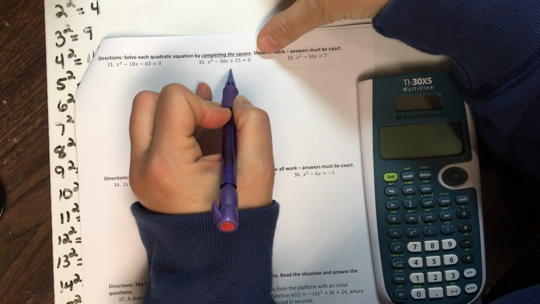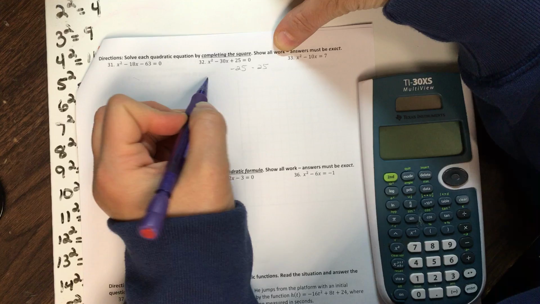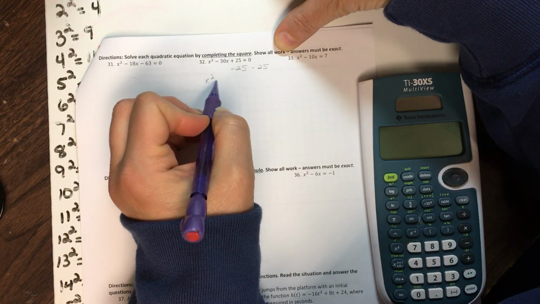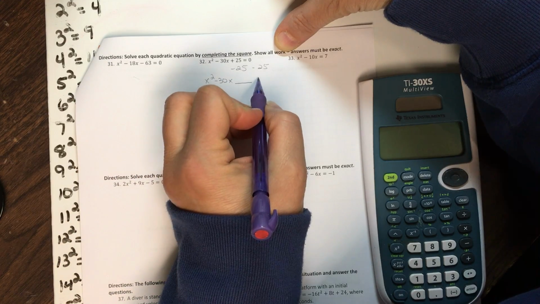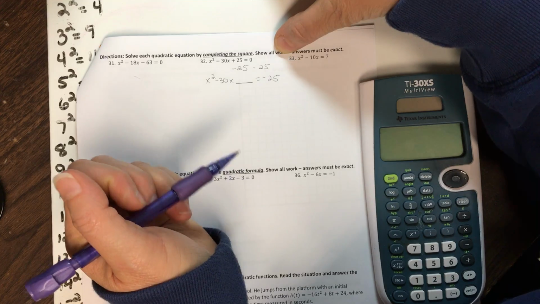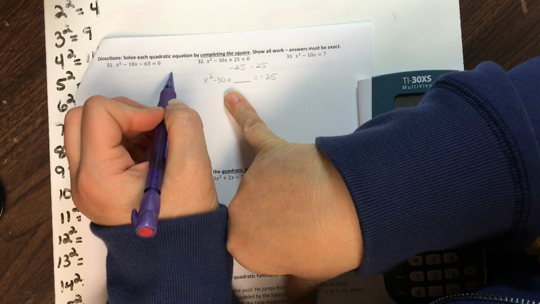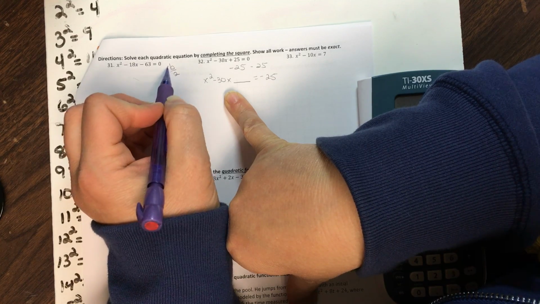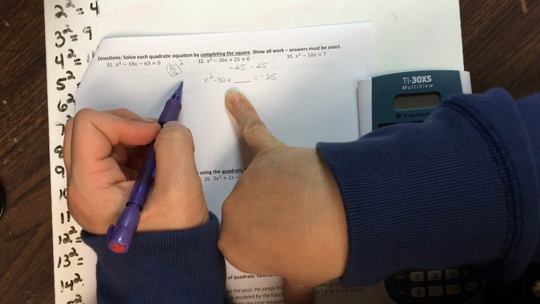So I need to move this to the other side first. That gives me the space for my C value. So I'm going to put a value in there, and I have negative 25 over there. So we haven't changed the equation at all. Now I'm going to go back through and do b over 2 squared. That's the piece that I want to use in this section.